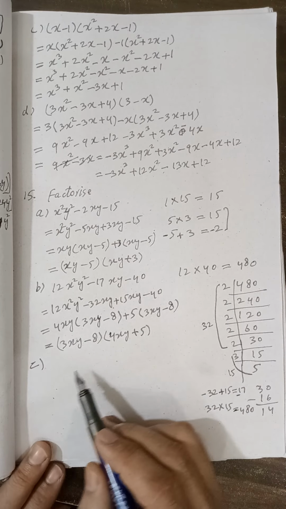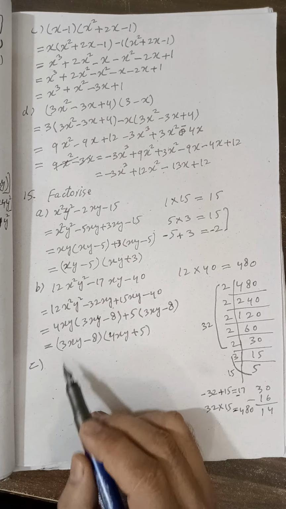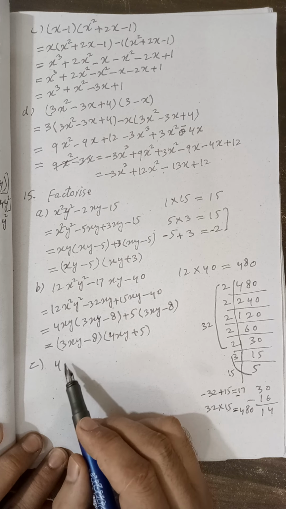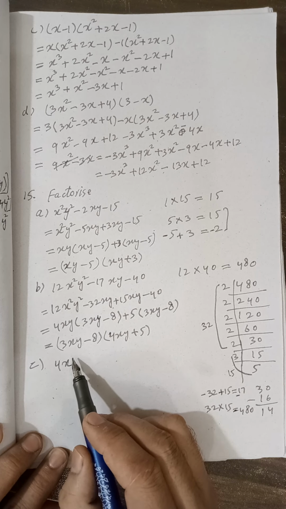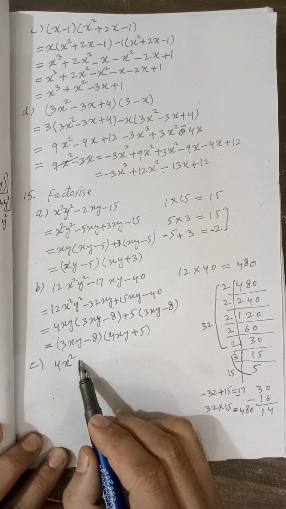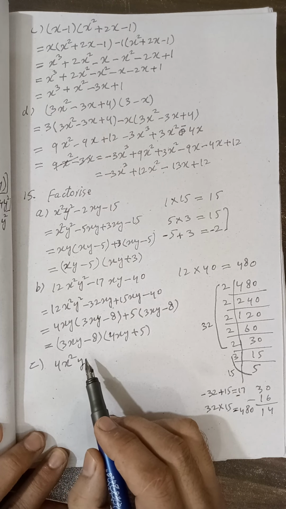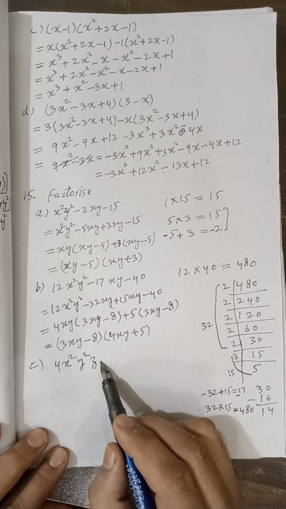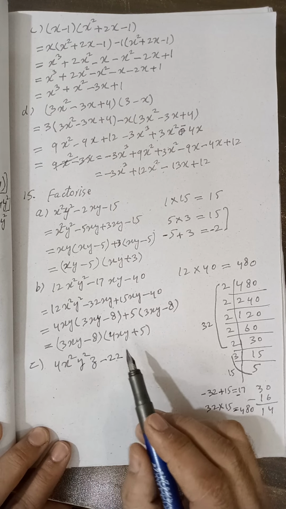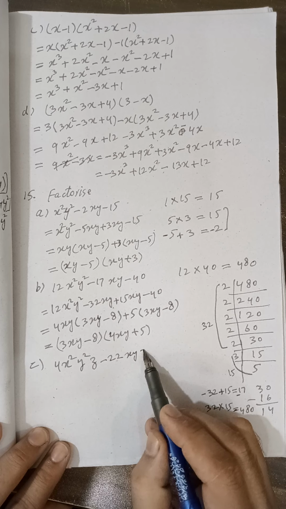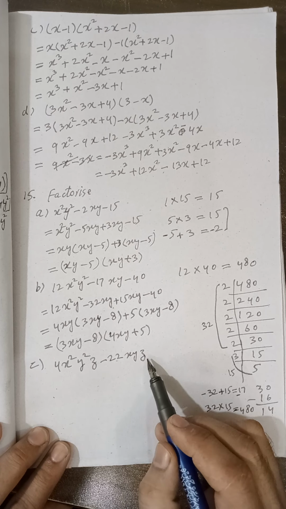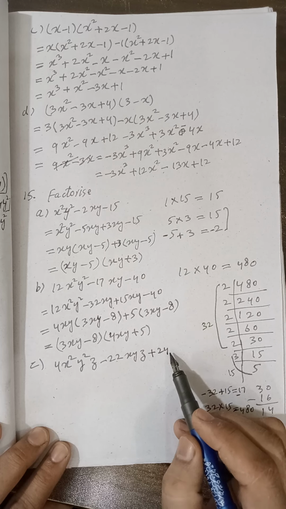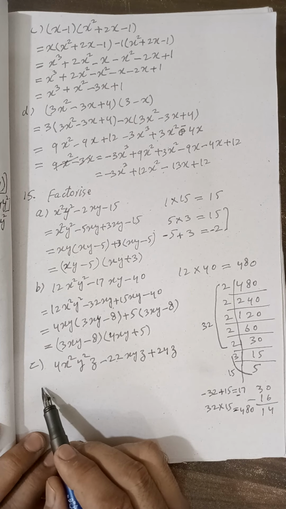Then there is part C of question number 15. This one is 4x square y square z minus 22xyz plus 24z.